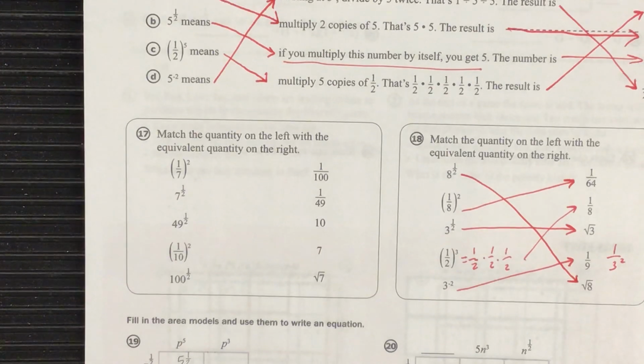Please don't give any answers out. See if you can get it. This one goes to, and this one goes to. That was easy.